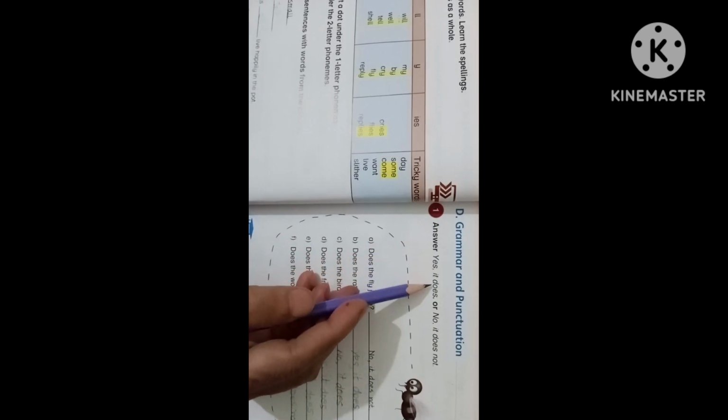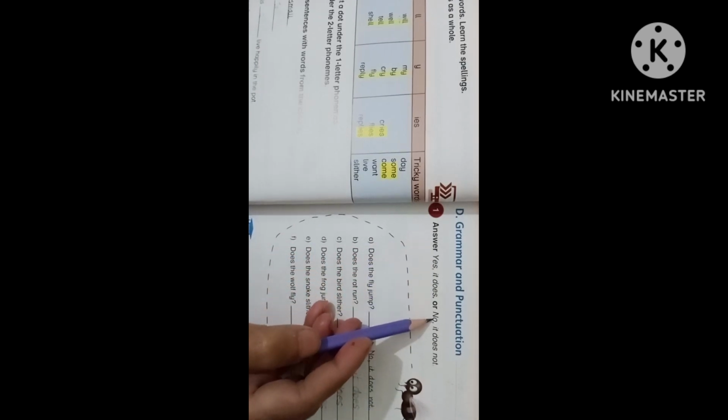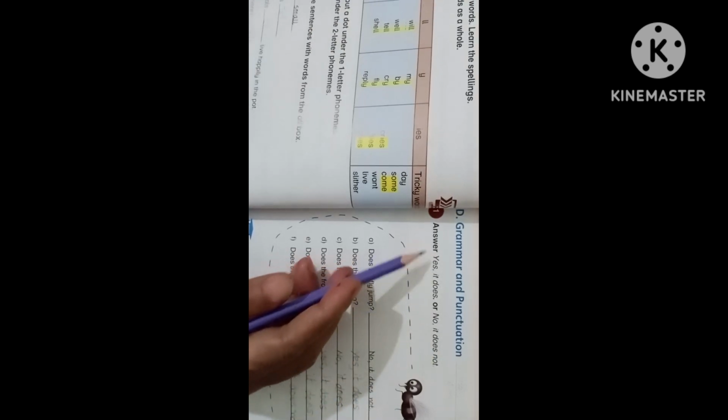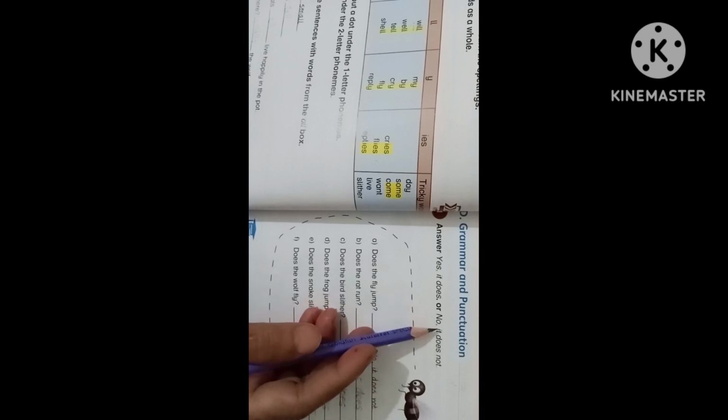Answer: yes, it does, or no, it does not. If the sentence is correct, we write yes. If the sentence is not correct, we write does not. Does the fly jump? No, it does not. Does the rat run? Yes, it does.